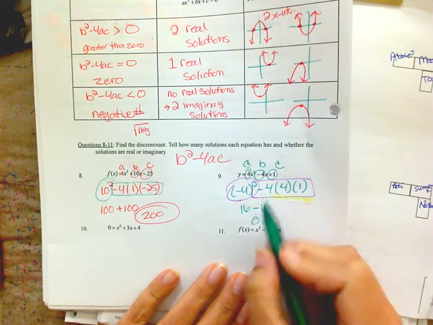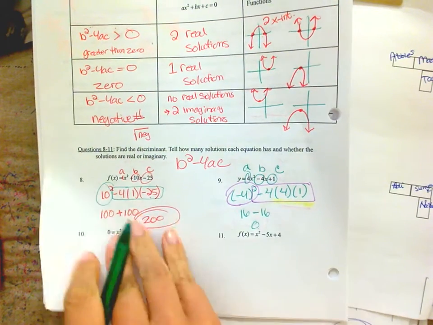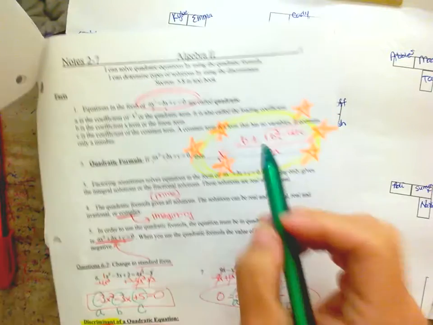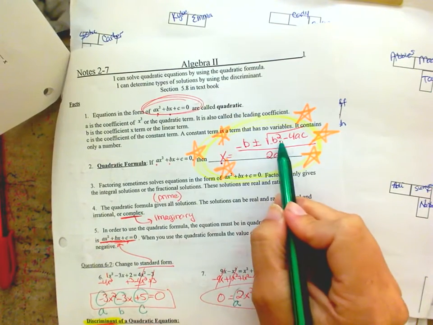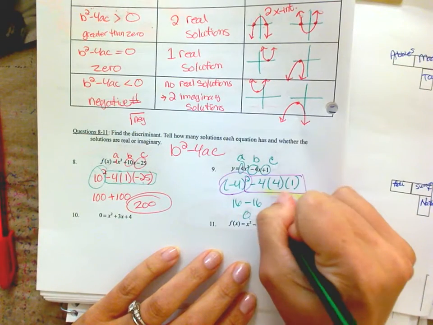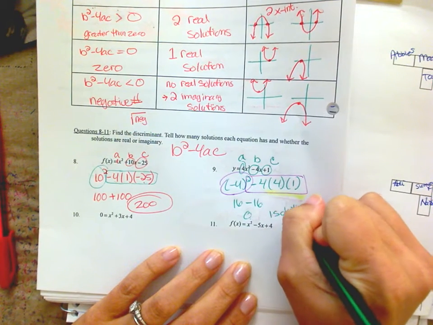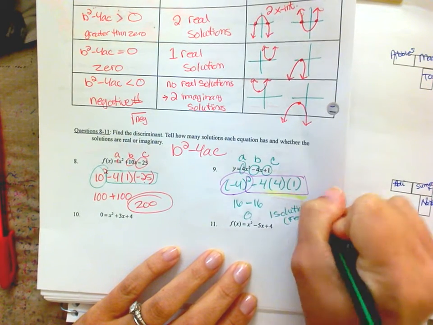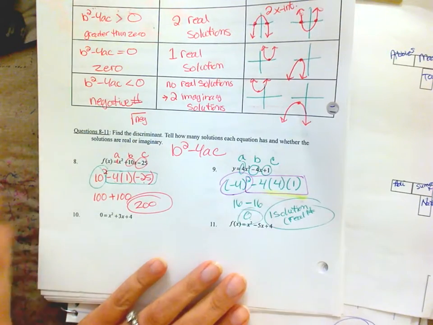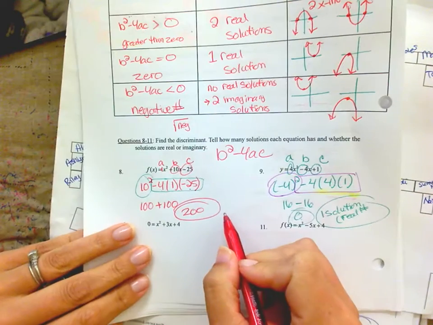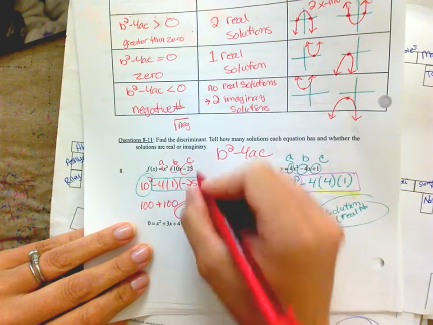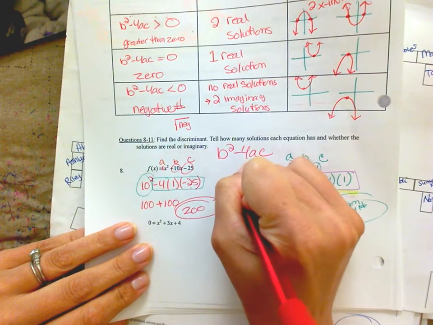If you have a discriminant of 0, again, we're talking about the part underneath the square root in the quadratic formula. If you've got plus or minus 0, that's not going to change anything. So you're only going to have one solution, and it's going to be a real number. And I guess I forgot to write this on number 8. You have 2 real solutions.